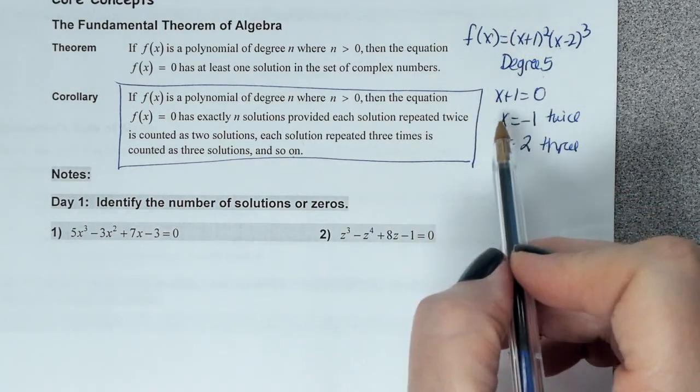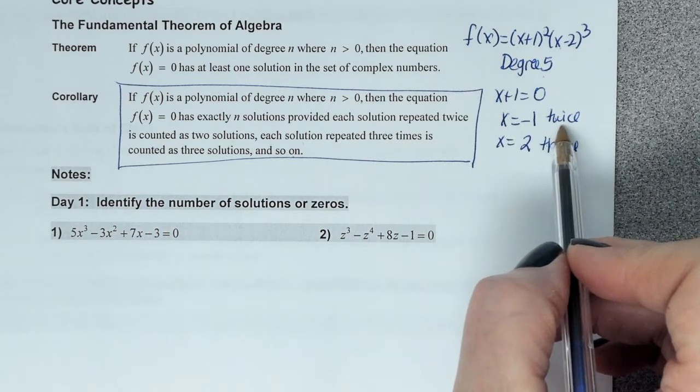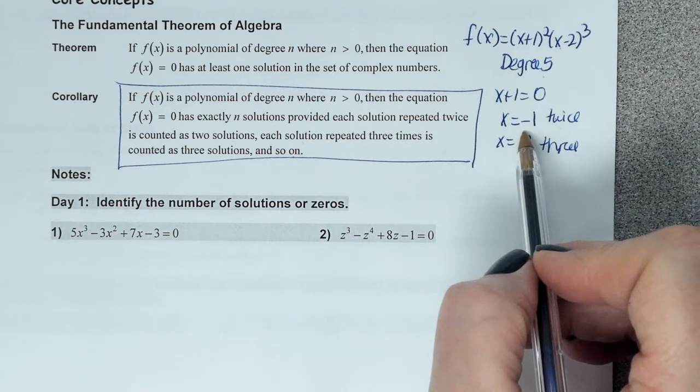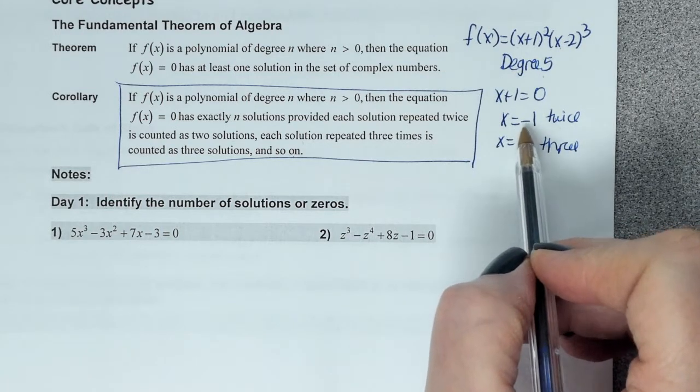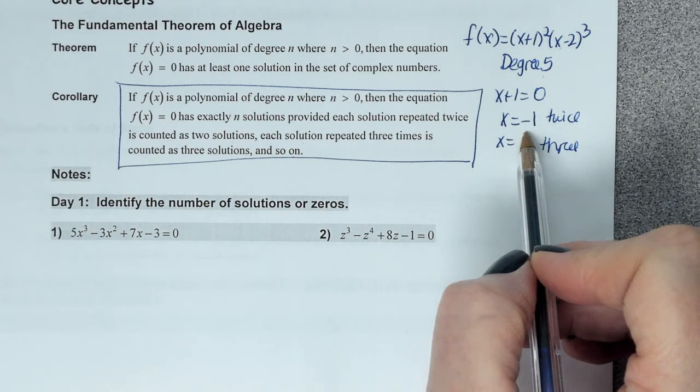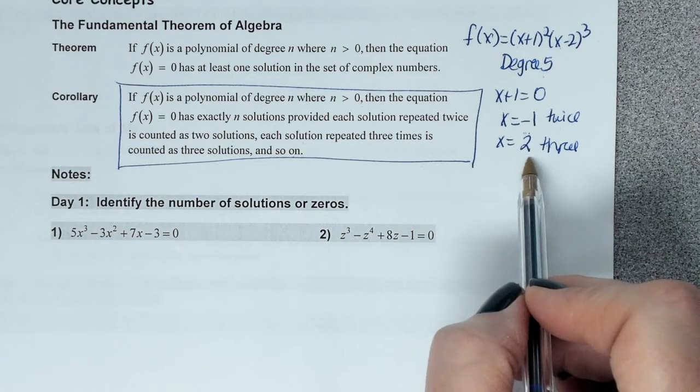What about as far as the graphing goes? If this is a solution twice, what's going to happen to the graph? Is it going to go through it, or is it going to bounce? Bounce here off the x-axis, and this one is going to go through it.